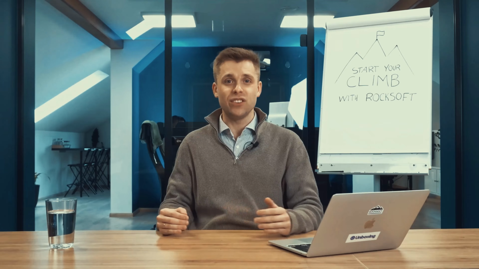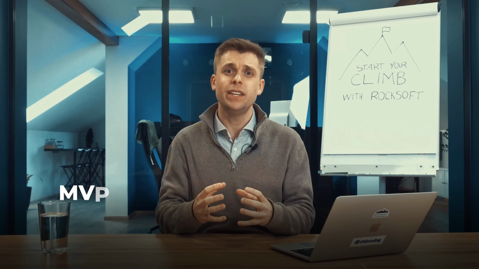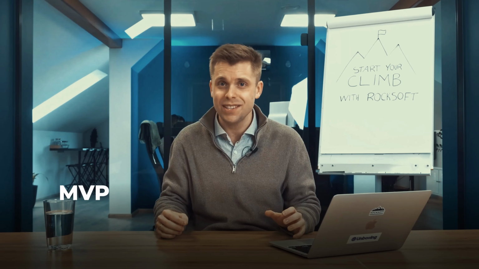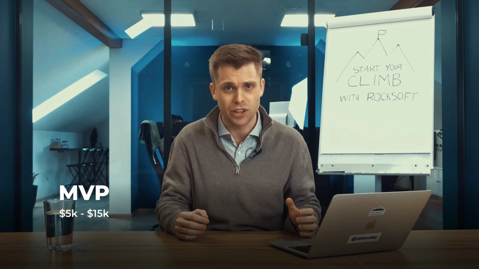I'm going to give you ranges. Not because I'm being vague, but because these genuinely depend on the decisions we just talked about. We use these as a starting point, not a budget. A simple MVP, one platform, core features, no complex integrations, typically starts around $5,000 to $15,000.